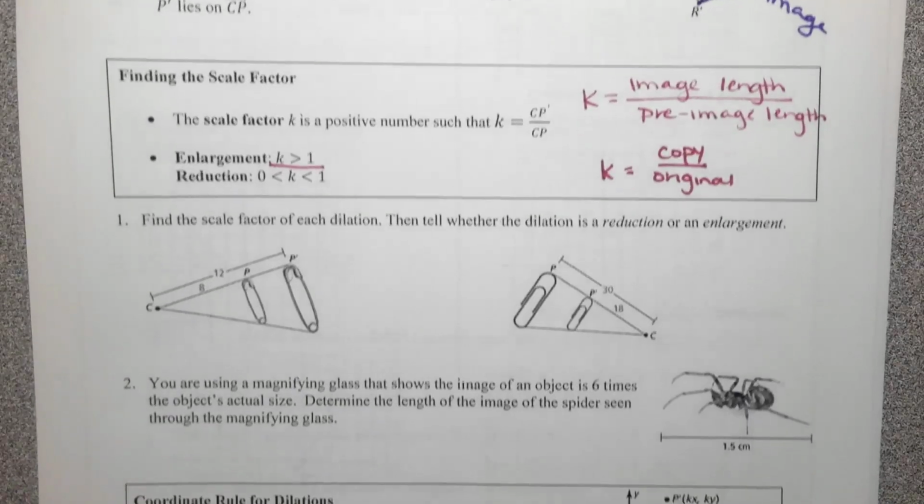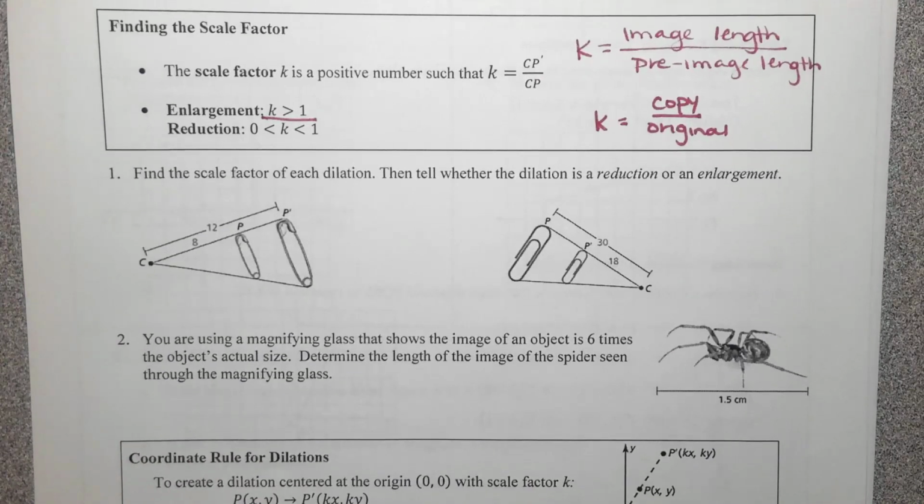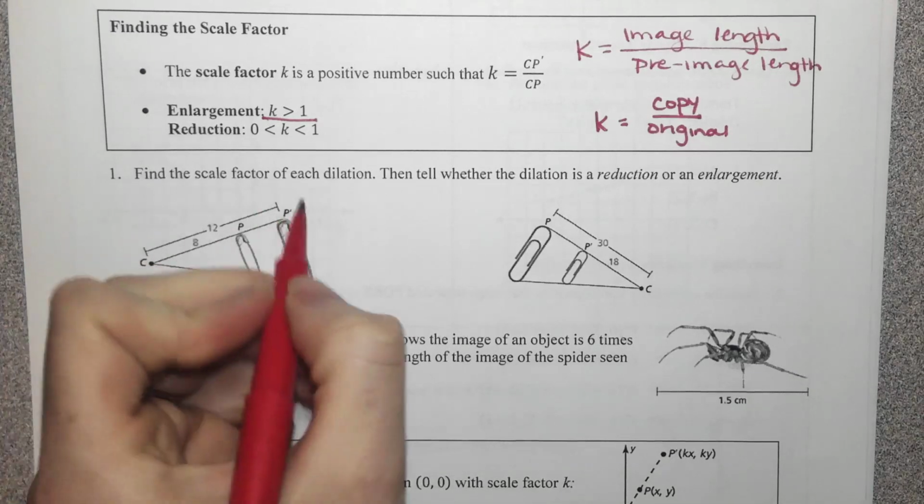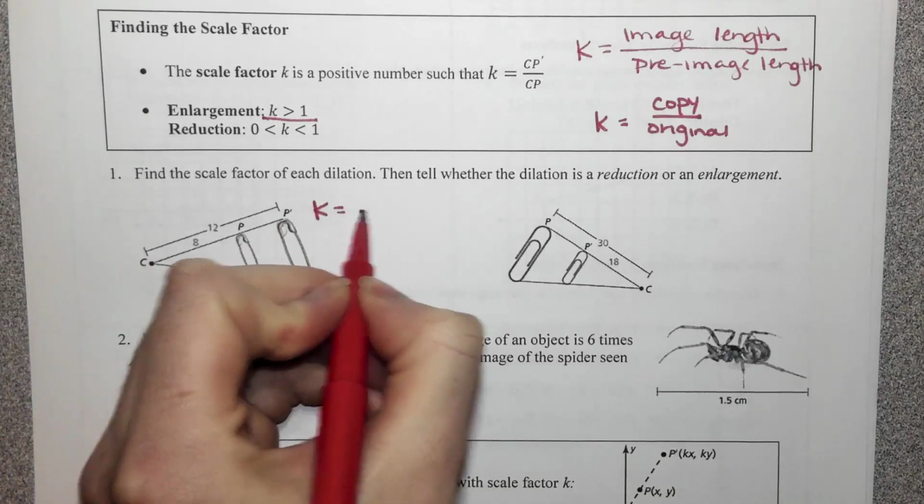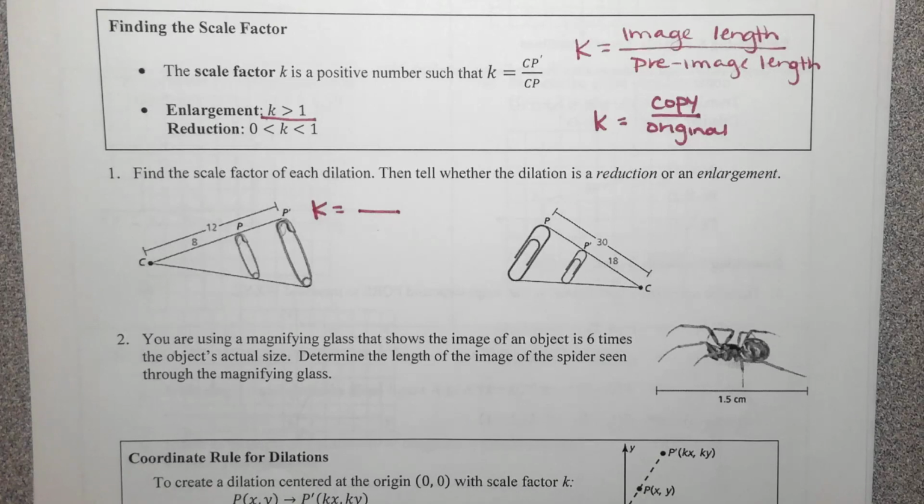In number 1, it says find the scale factor for each dilation, then tell whether it was a reduction or an enlargement. So we need a fraction for K. K equals what divided by what?